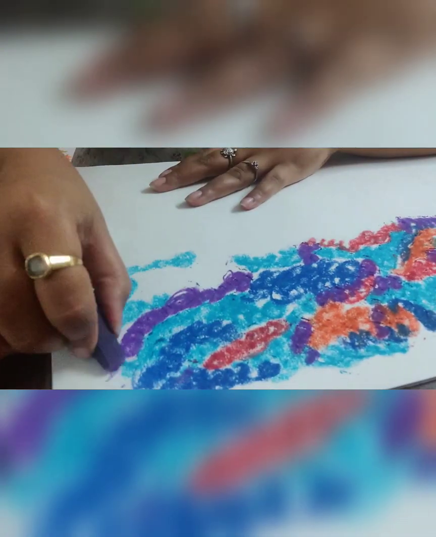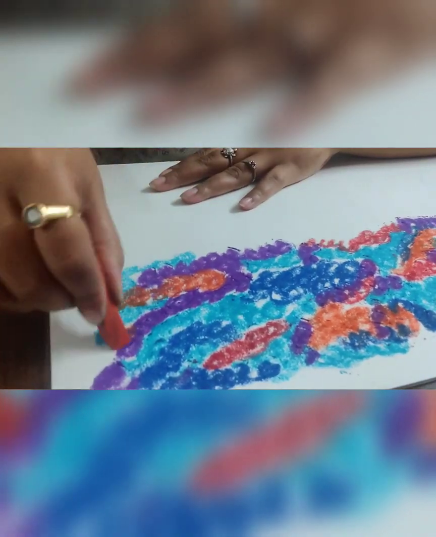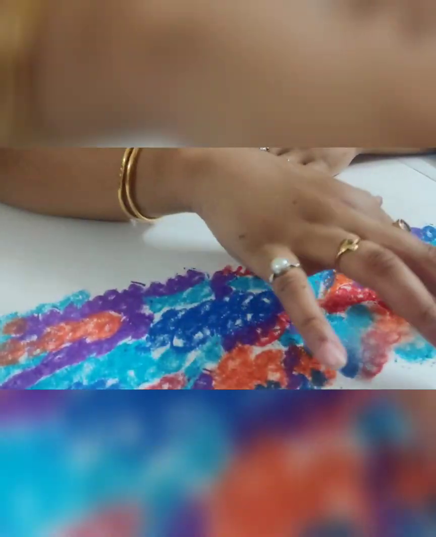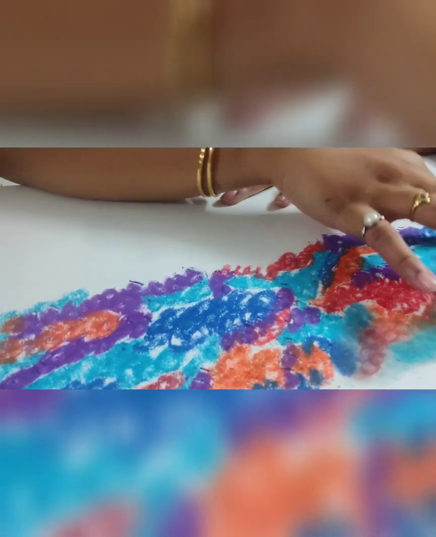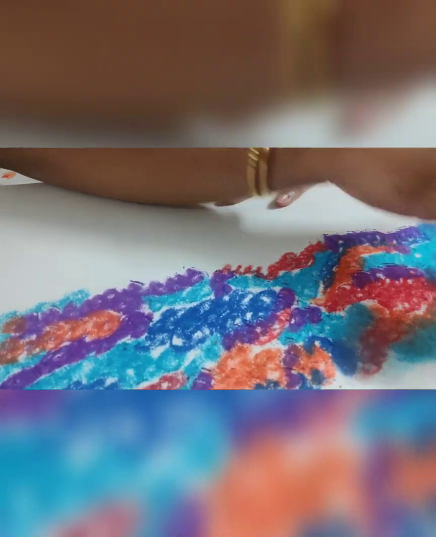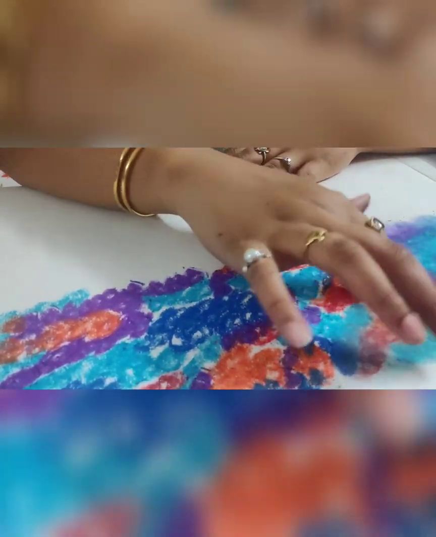In order to create the clouds, we will be moving the pastel in circular directions, and since they are soft pastels, we will be mixing them in the circular directions as well. Remember, the strokes are very important.